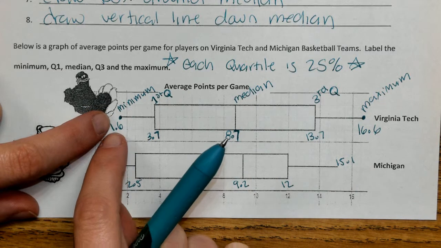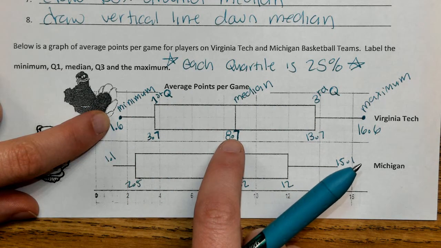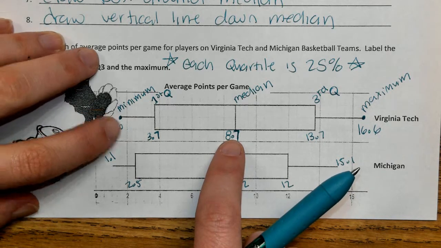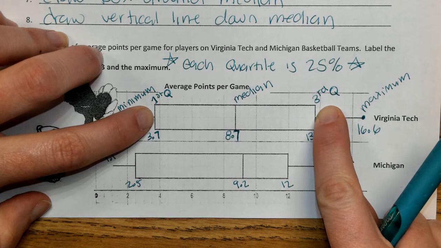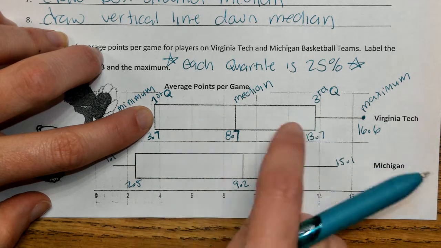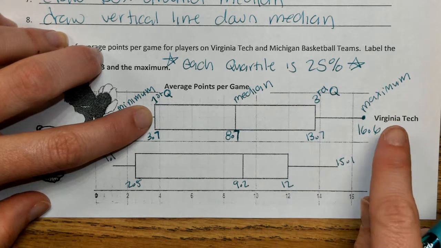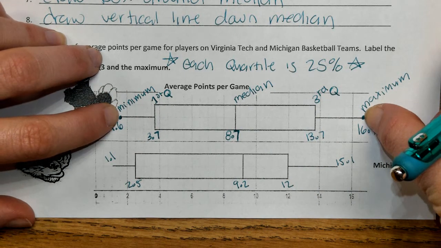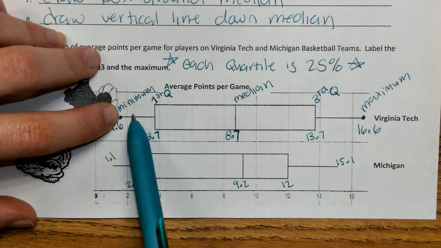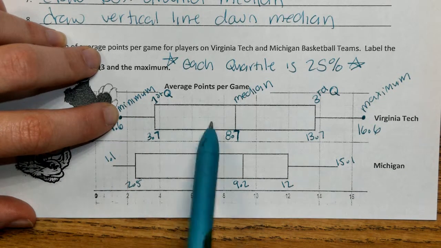What percent of numbers are between 1.6 and 8.7? 50%. What percent of numbers are between 3.7 and 13.7? 75%. There are two boxes here. What percent of numbers are between these two numbers? 100%.